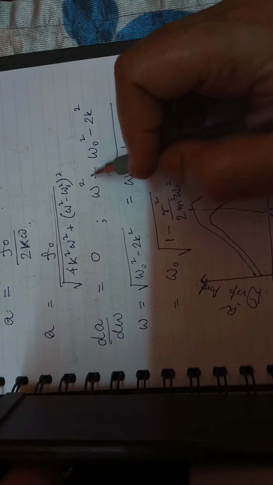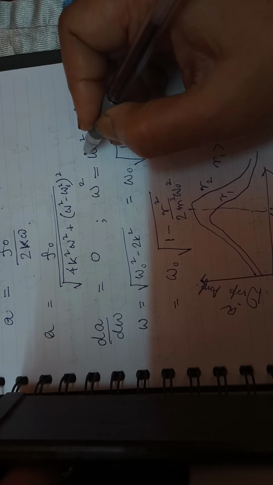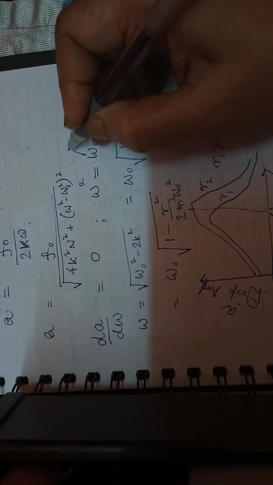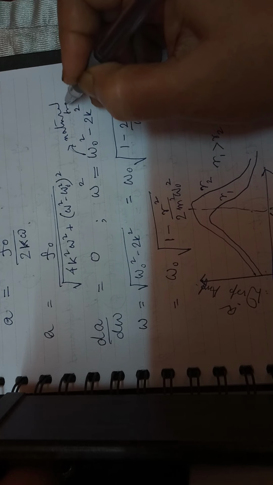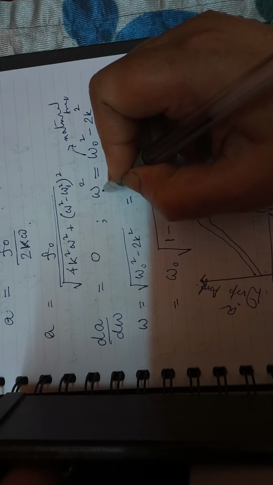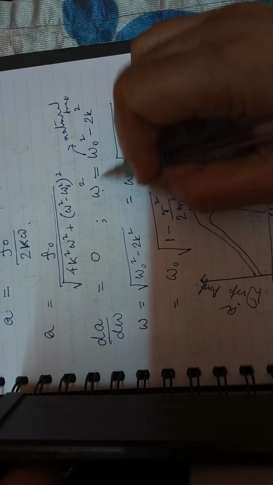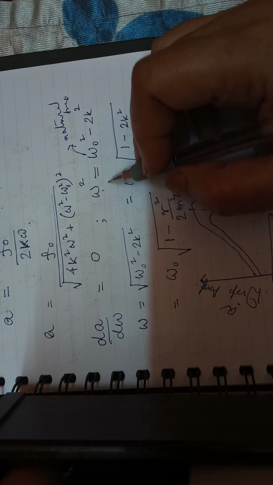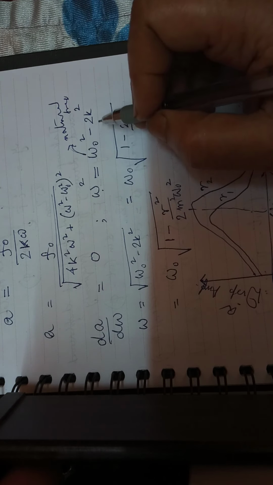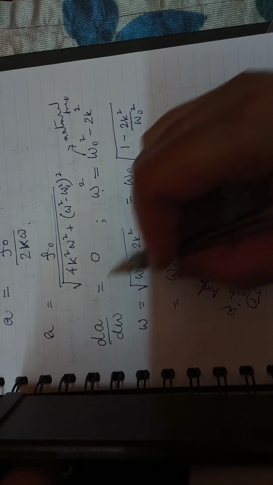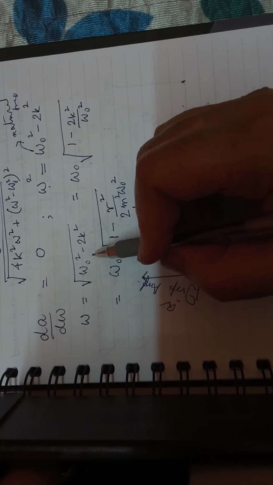You will see that omega square equals omega 0 square minus 2k square, where omega 0 is your natural frequency, and omega is the frequency of your forced oscillator. If you do this differentiation, you get omega as this.